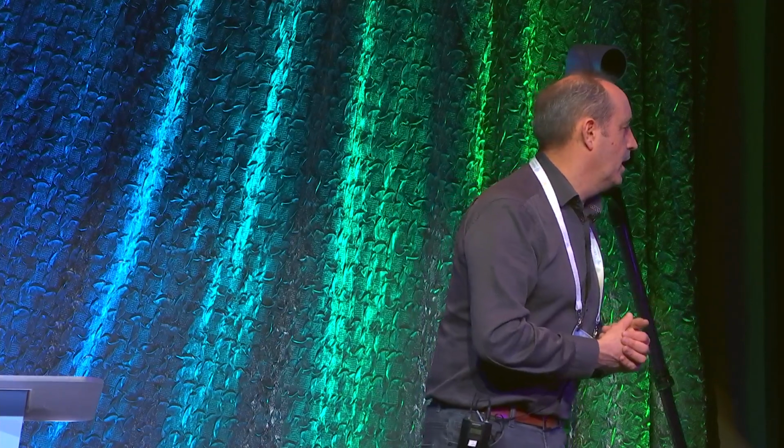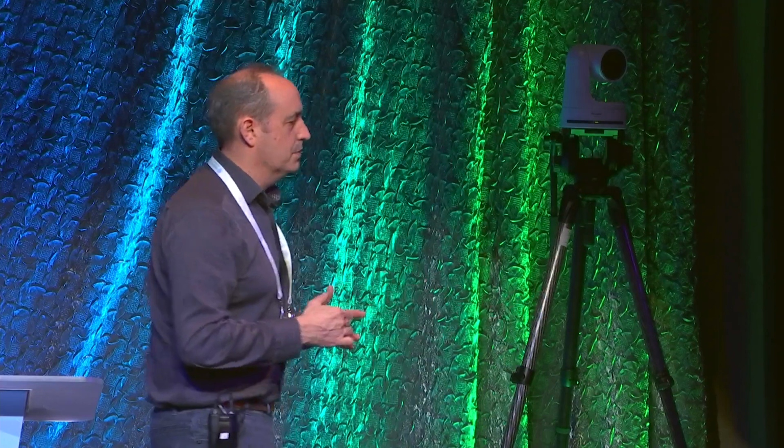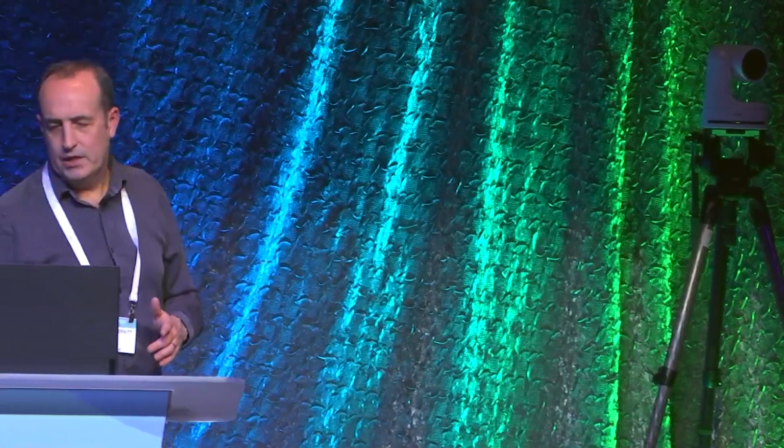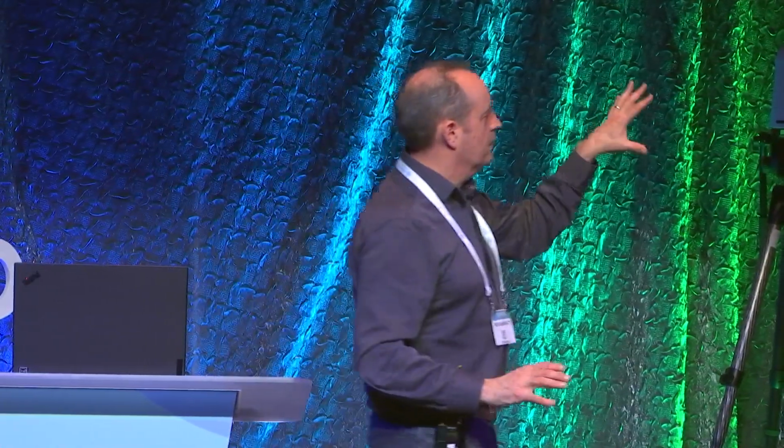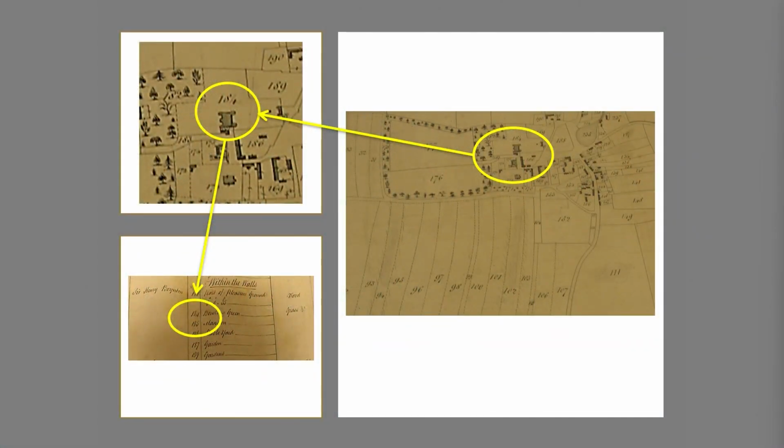Now, these records have been digitized. They're on the genealogist. So if you've got a subscription there, you can access them, and they form part of their data collection. But these are really useful records because, once again, they give you a sense of all of the various lands in the parish.